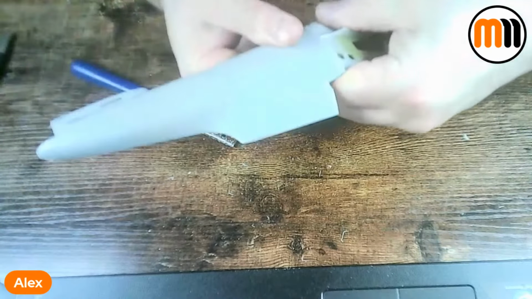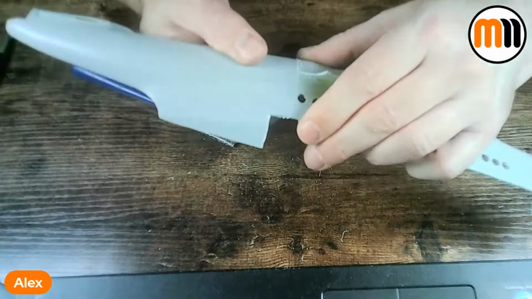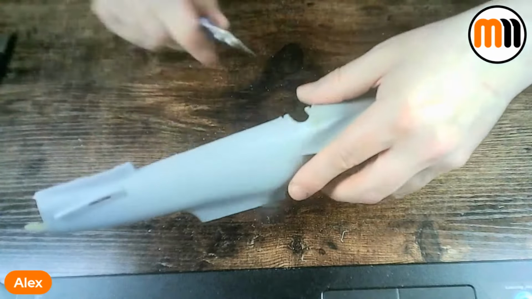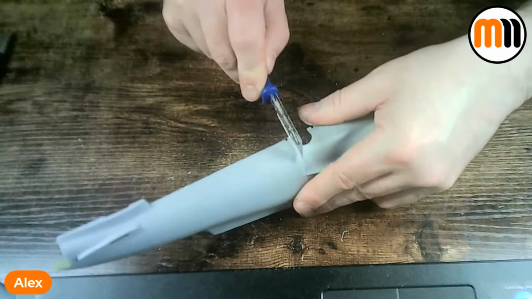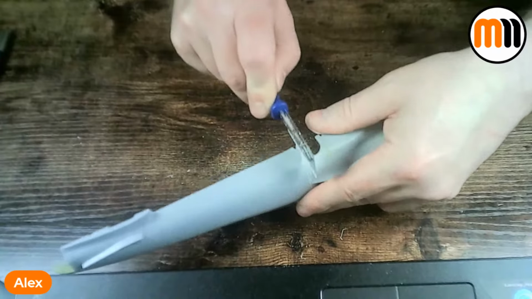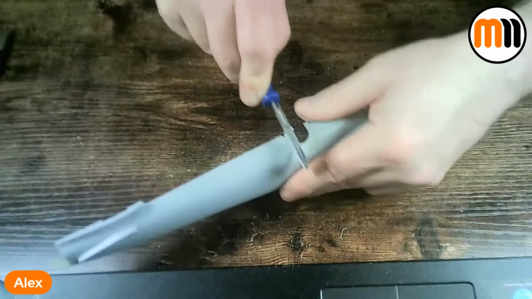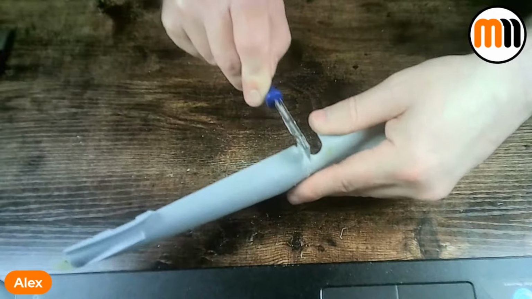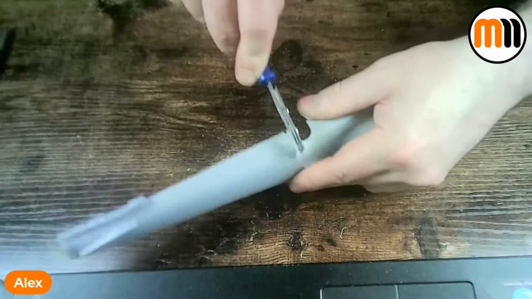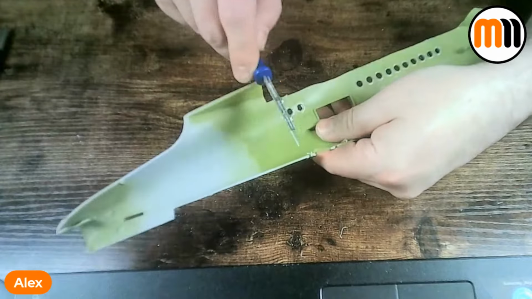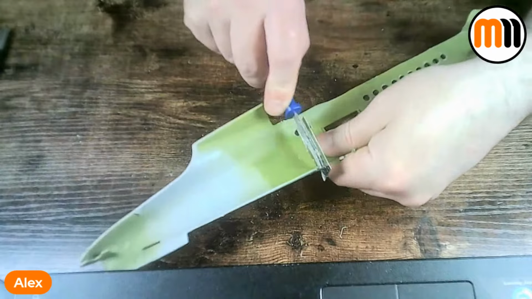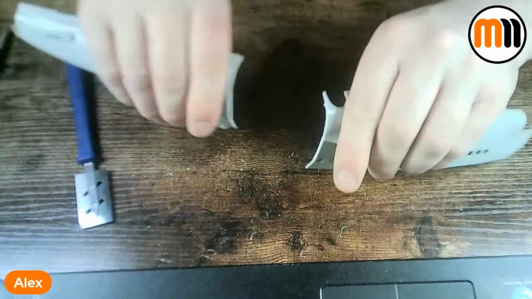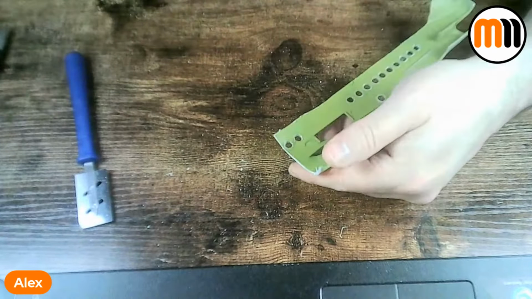otherwise. Again, I'm just using that cut line to effectively score it, and then I'm just going to cut this end. Because otherwise that will tear. There we go. It was much easier than I thought that was going to be.